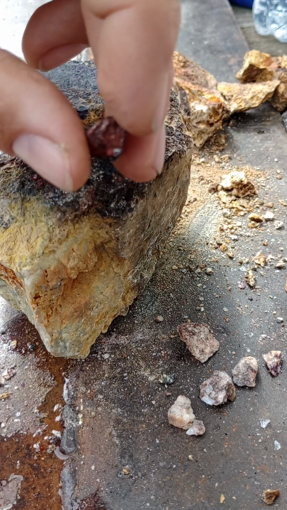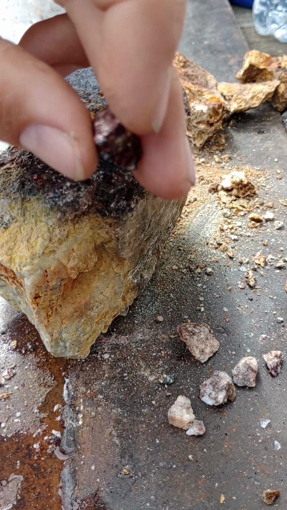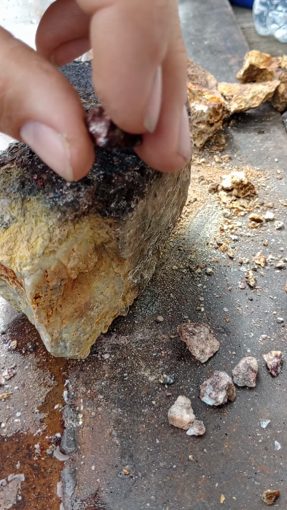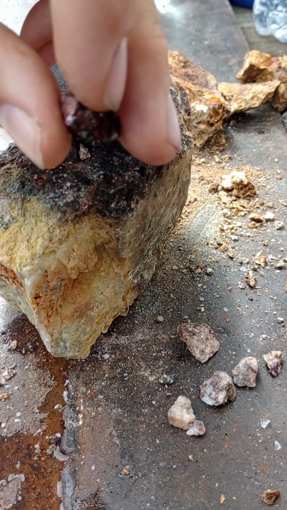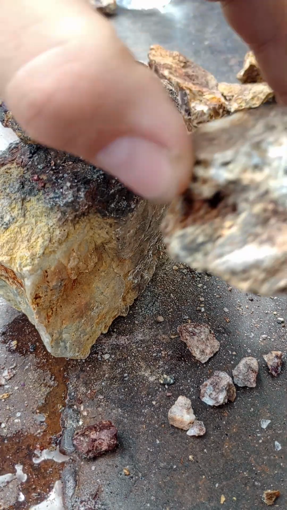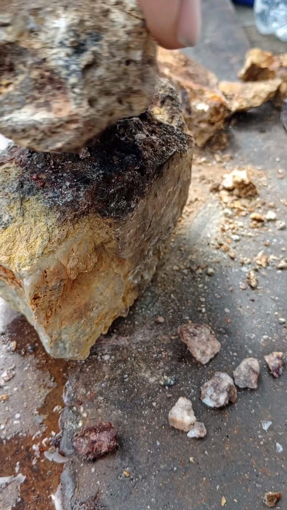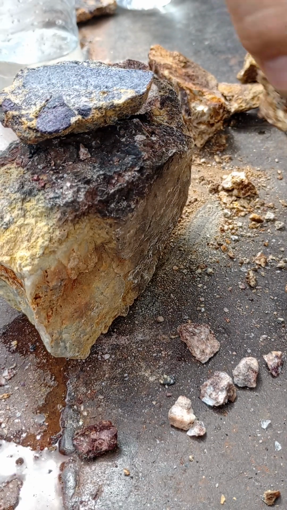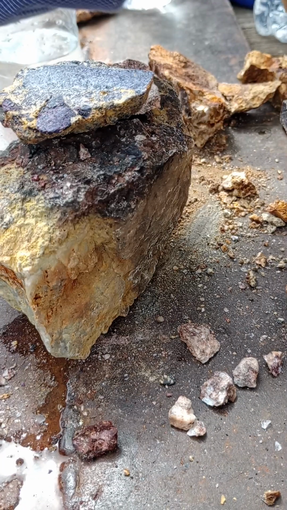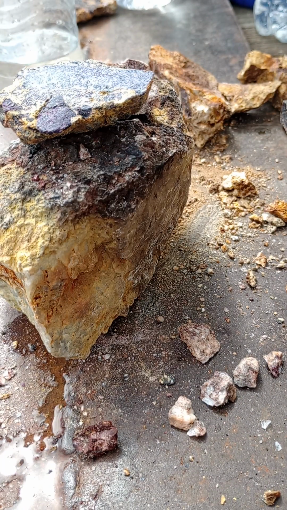Look how shiny that one is. Pretty cool, huh? You can see it's in there. So we almost got it. I almost got a whole bunch of it, don't we? Look at the size of that guy. It's a big, giant rock. Thing weighs like a pound. All right, here we go.